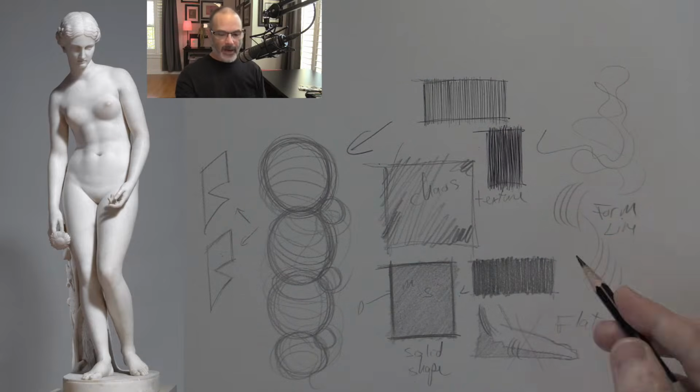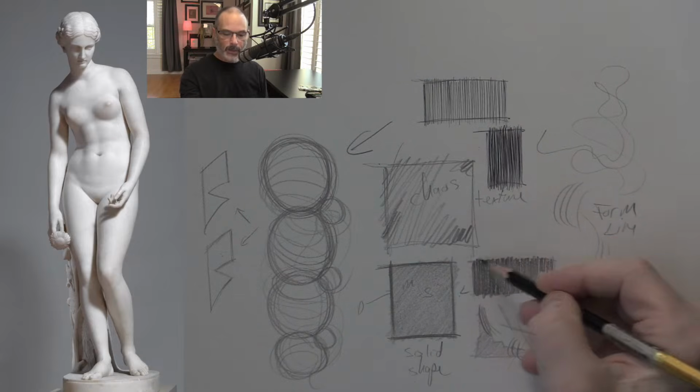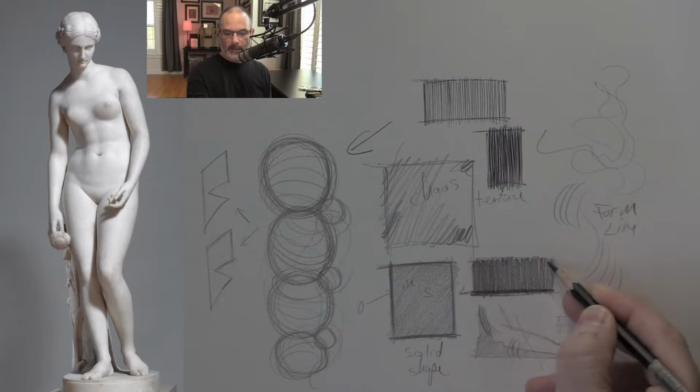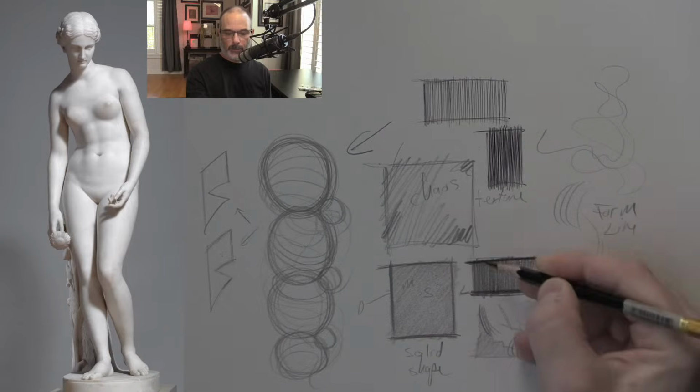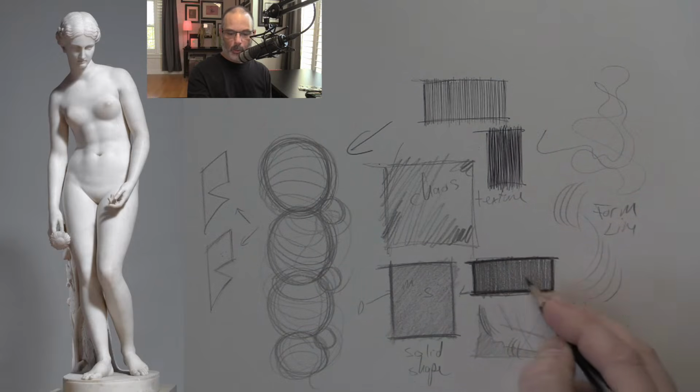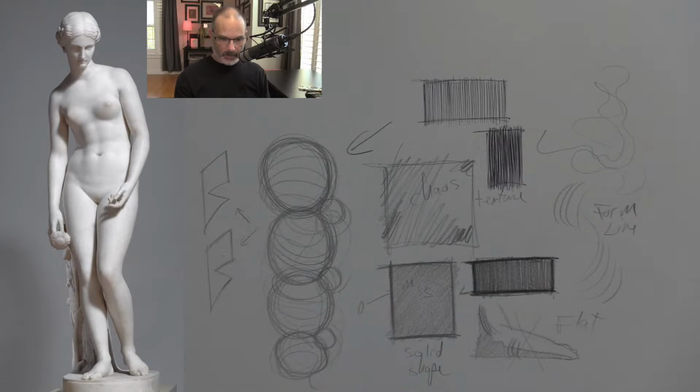Okay, so now do you see what we just did there? We made another shape. And now look, we're going a little bit more dynamic now. I'm pressing down harder. I am getting warmed up.